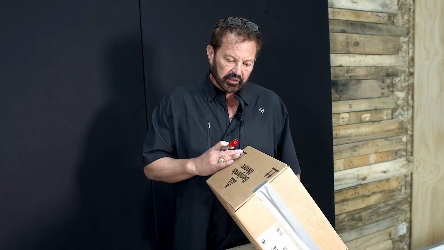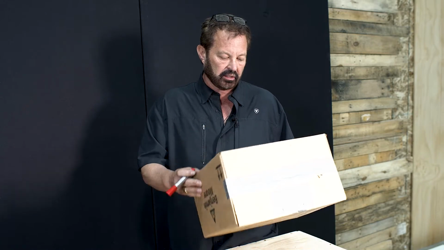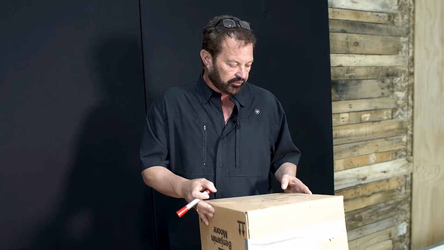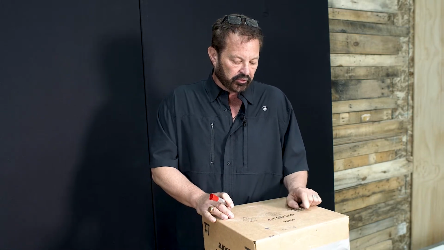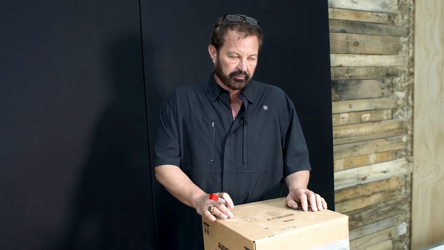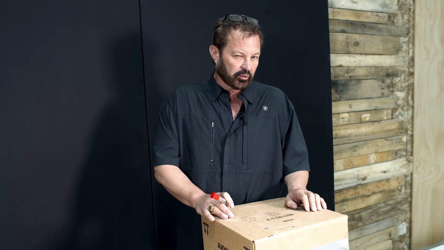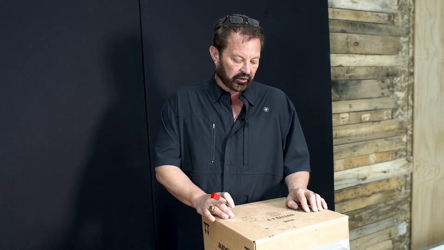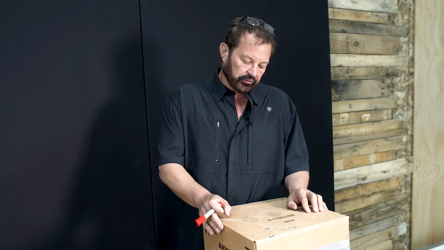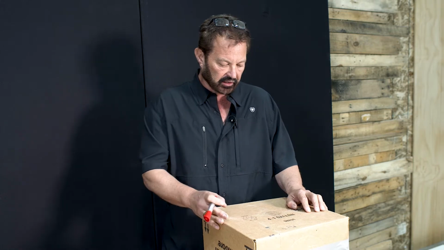So a little bit about egress windows. We're going to use the box here for a little bit. You've seen that before in our videos. And then we're going to move away from this box, and we're going to make an attempt at a demonstration that's a little more real about the forces of lateral soil on your foundation wall. So let's talk about this a little bit.